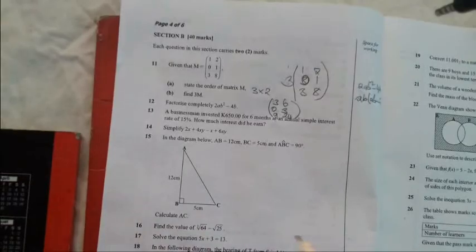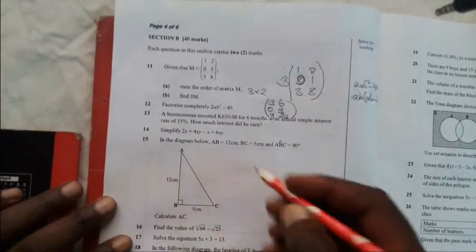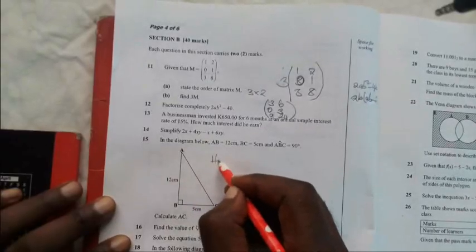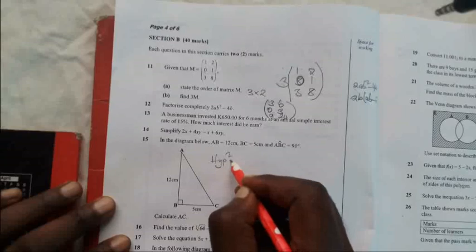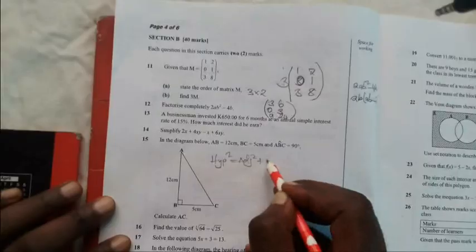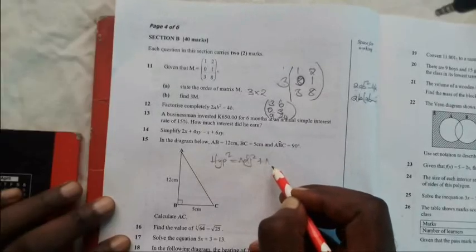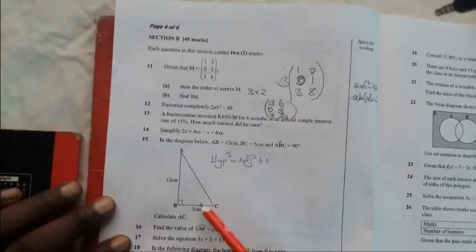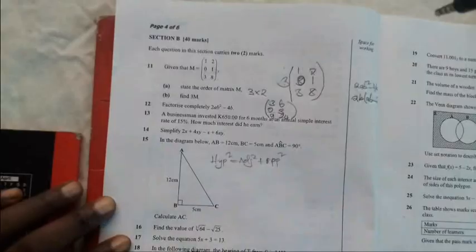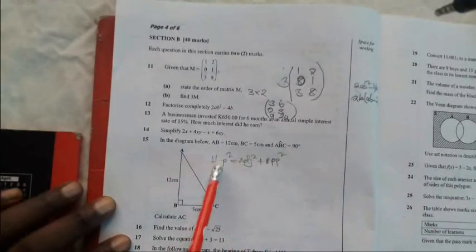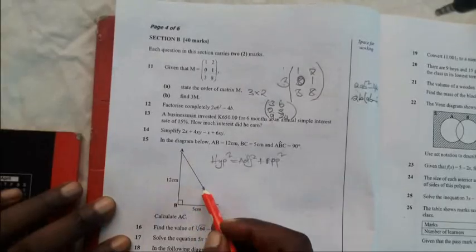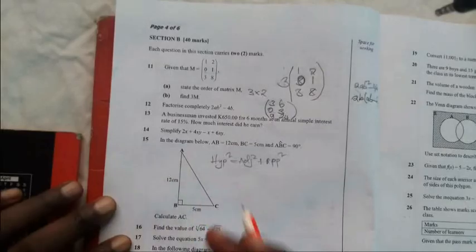So here we are going to use the Pythagoras theorem. So we're going to say hypotenuse squared is equal to adjacent squared plus opposite squared. Okay, that is what we're going to use. So when you add these two, they should give you this. Okay, so we're going to take this one as the opposite.